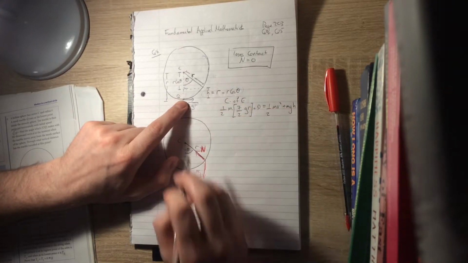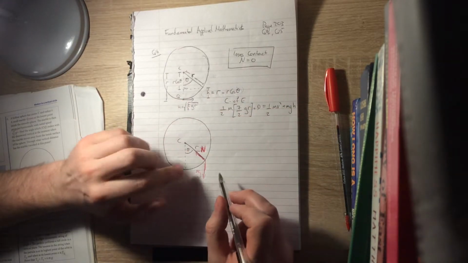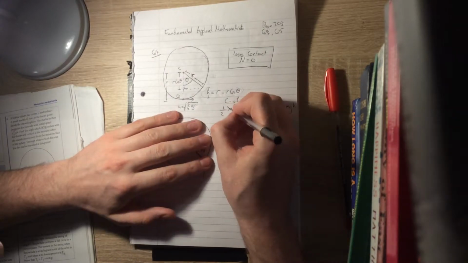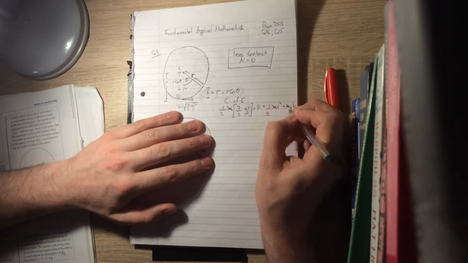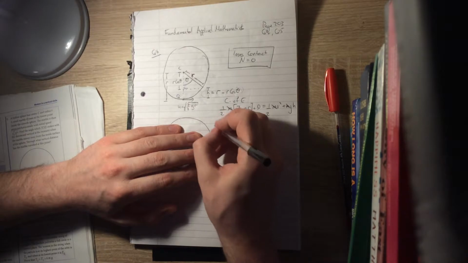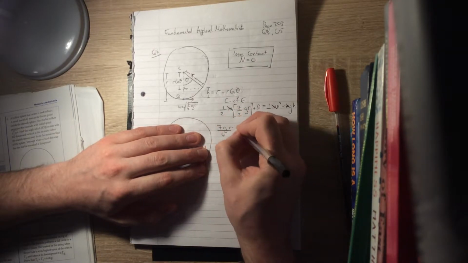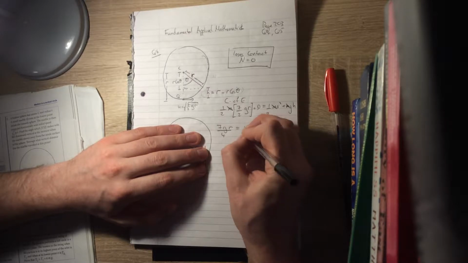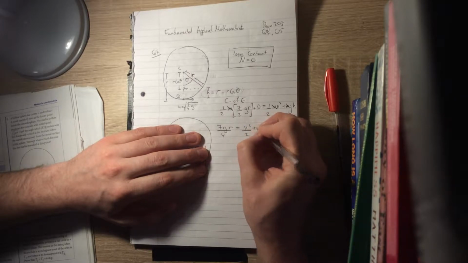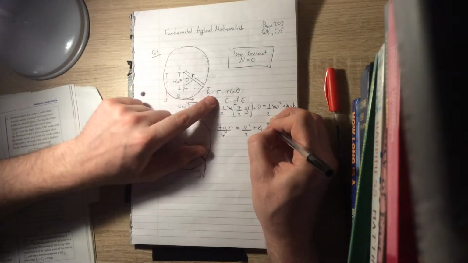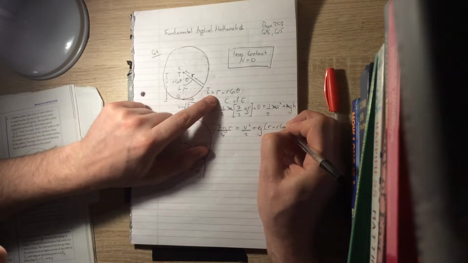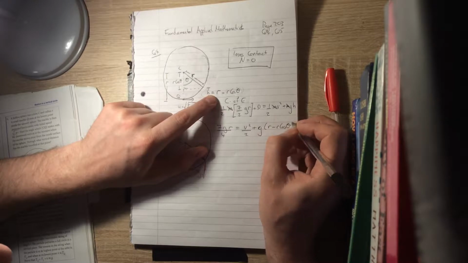We now have an expression for the height, so we can plug that in. Straight away you've got a common factor of m through each of those expressions. So what do we get? 7gr/4 equals v squared over 2 plus g times (r minus r cos theta).